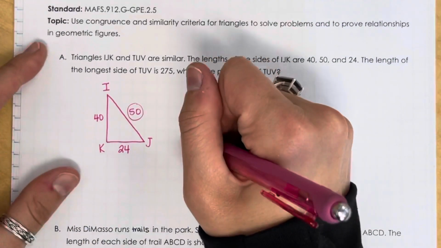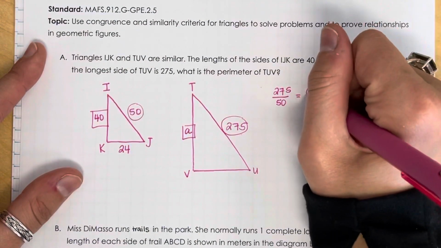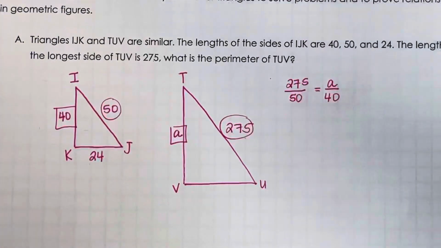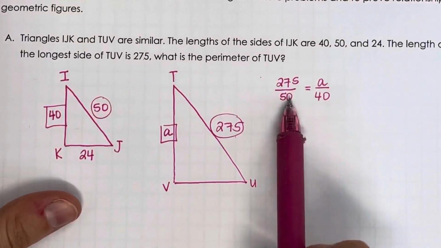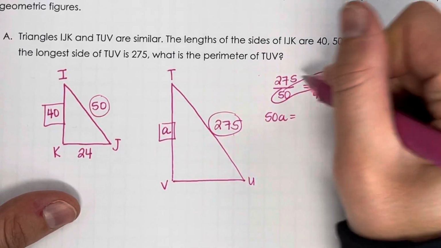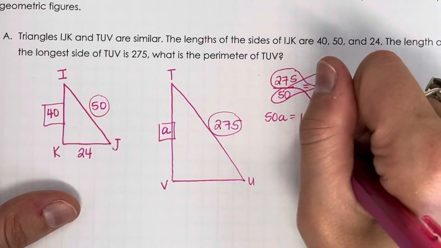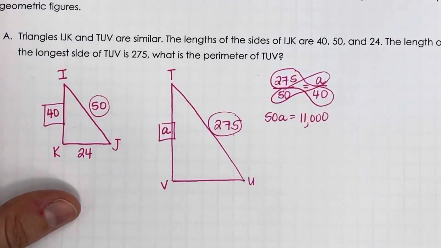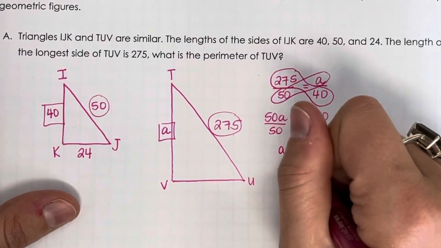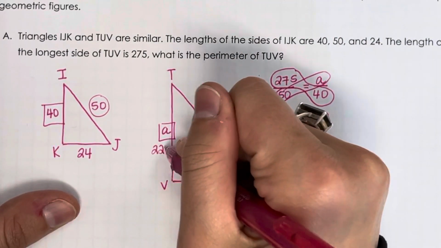And then I'm going to do the same thing with my other numbers. And so now I know that A is in the same position on the other triangle as 40. So I'm going to do A divided by 40, and then I'm going to cross multiply as though this was just a regular proportion problem. So 50 times A is 50A equals 275 times 40, which is 11,000. And then to get the A all by itself, I divide both sides by 50. So I get my value of A is 220. So this length from T to V is 220.